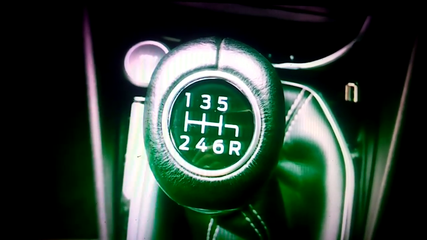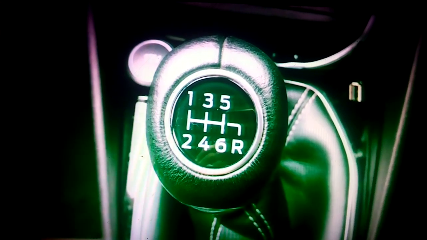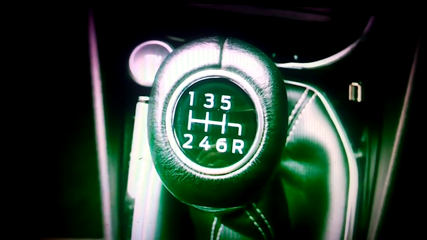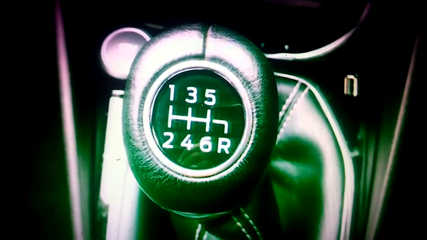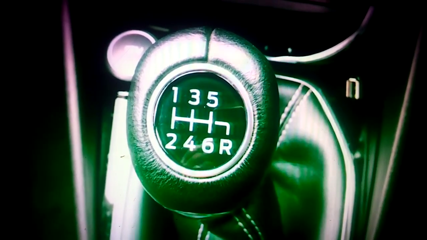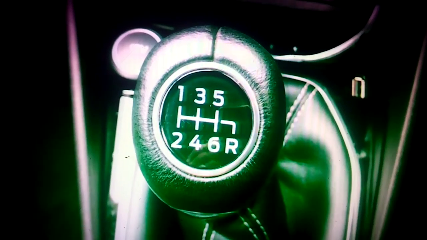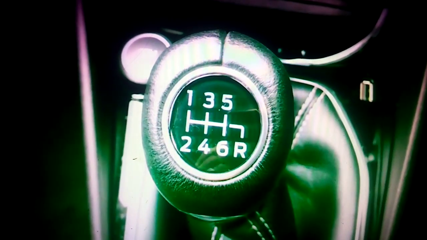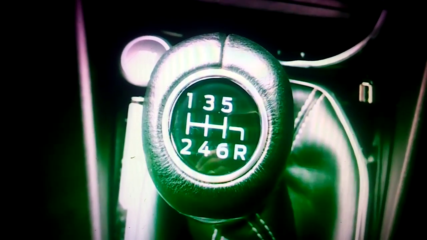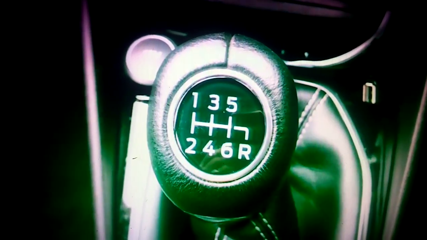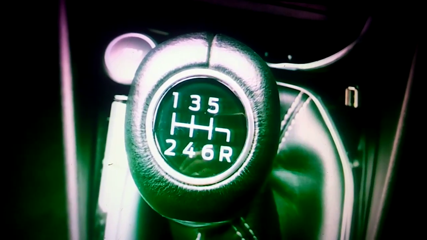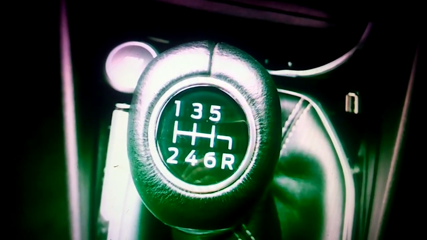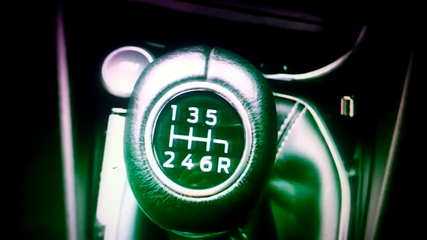Now let's talk about which gear you need in your driving, for which speed. Now you move off on first gear. Once you reach 10, you go to second gear, and then once you reach 20, you go to third gear. And from 20 to 30, keep it in third gear. If you are driving on a long stretch of road and you know that you are going to drive 30 for a while, go to fourth gear. If not, leave it in third gear.